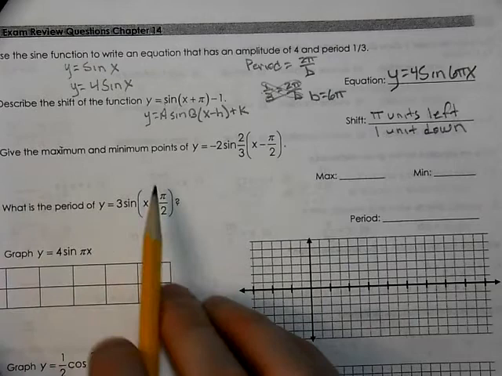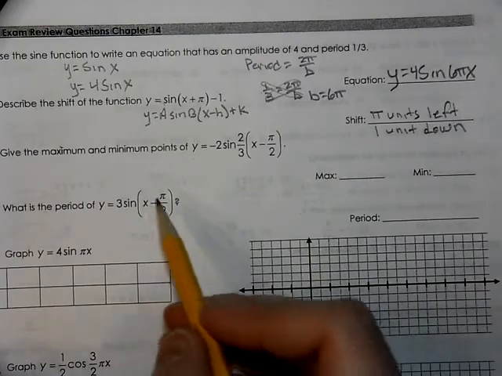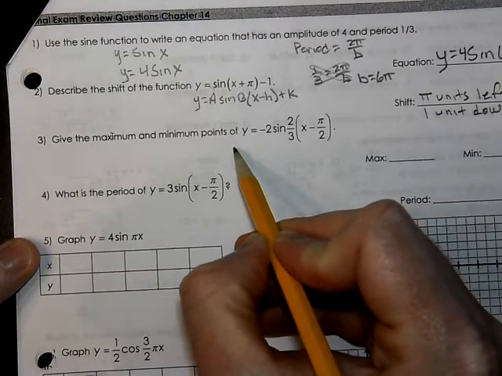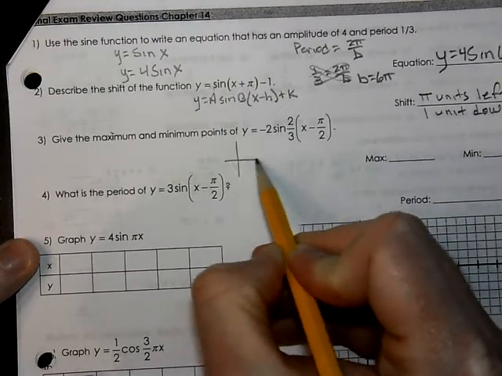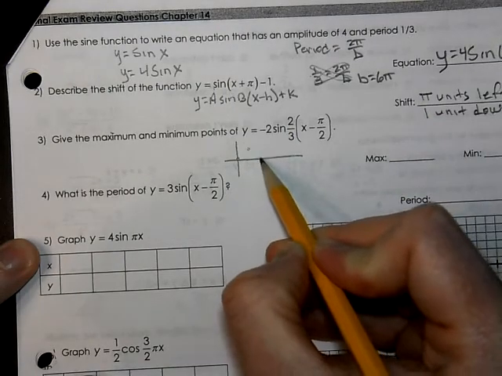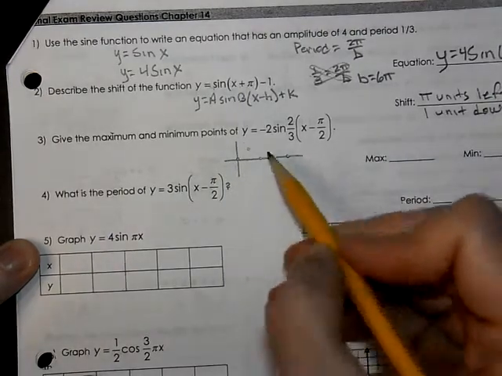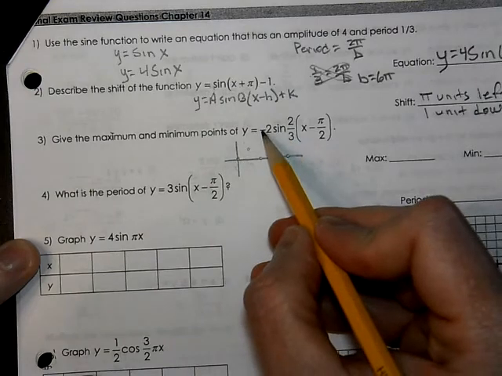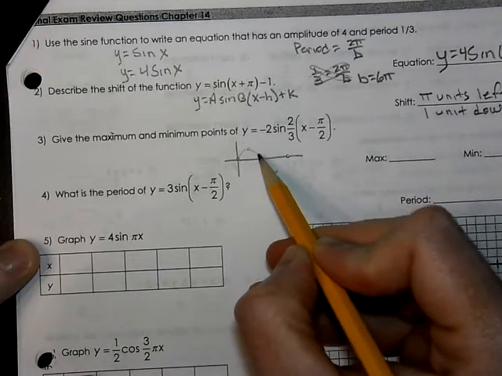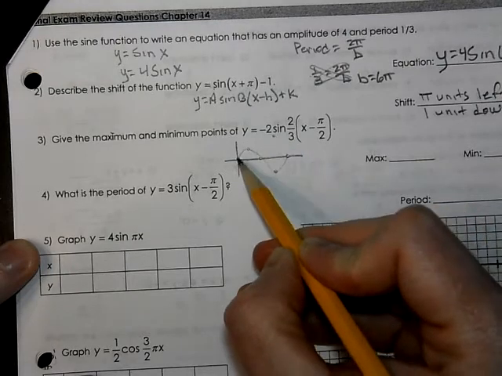We're going to find the maximum and minimum points of this equation. A great way to do that is to look at the graph. So we know that it's a sine graph, and that starts at 0, has a maximum, 0, a minimum, and 0 again. Then we're going to do a reflection and stretch it by 2. So instead of going up and around, it's going to come down and up twice as far.